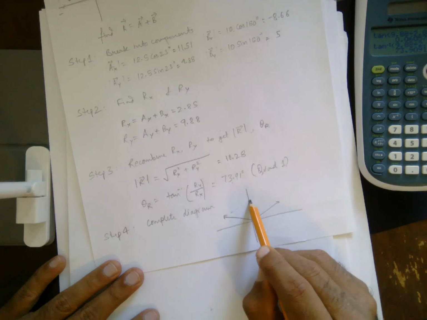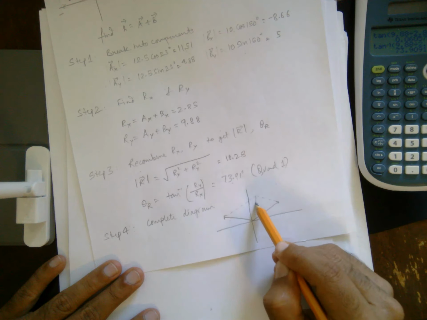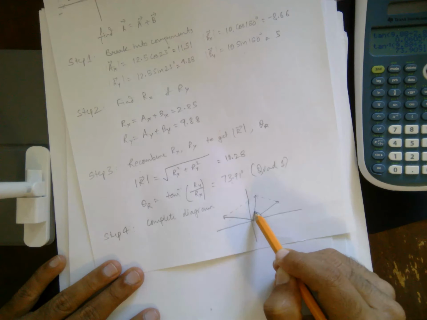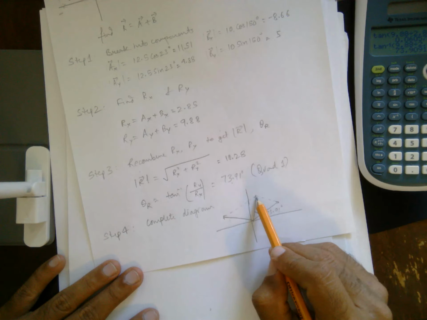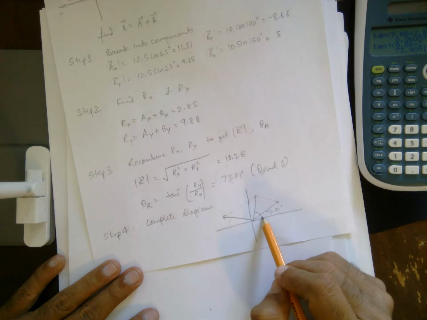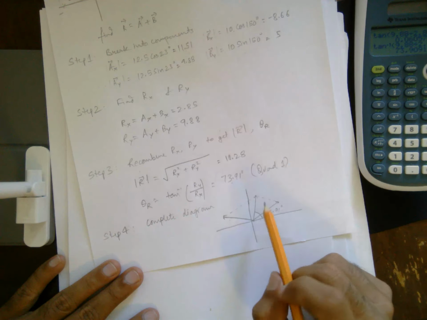But in this case it ends up being in the first quadrant with an angle of 73.91 degrees. And you can see that the x value is small, right? That's because if you look at the x component, this vector pushes to the right, this vector is pulling to the left, so they cancel each other out, and so the x value is lower than either of the values because there's a subtraction.